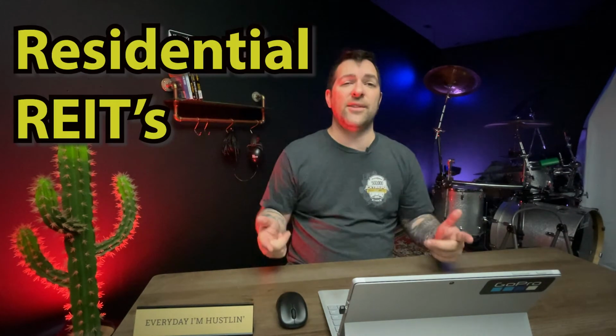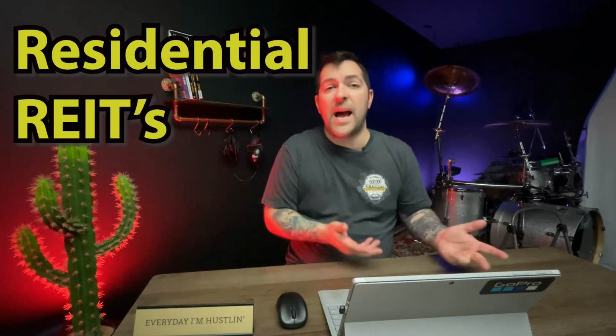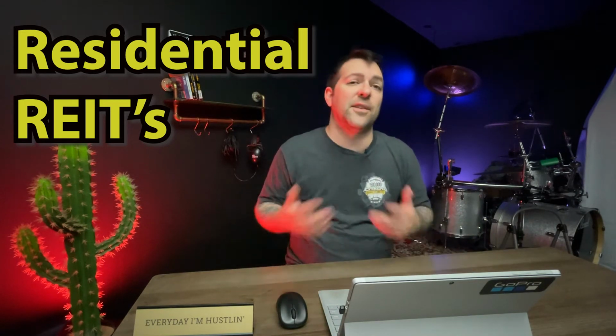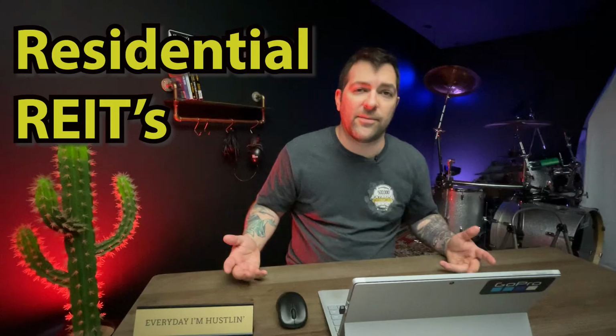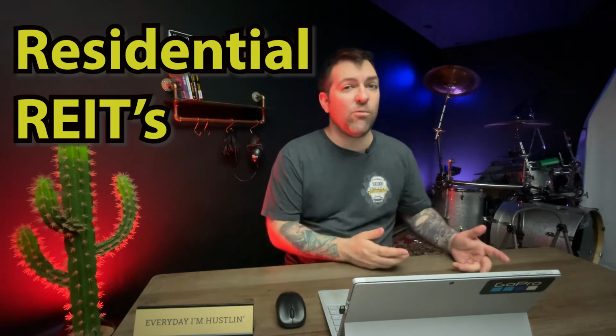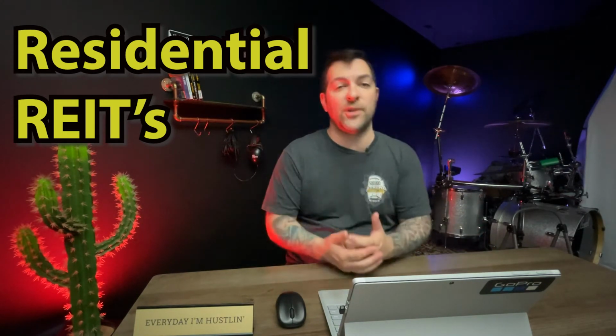Next up is residential REITs. These are REITs that own and operate multifamily housing, such as apartment buildings or mobile home parks. When looking to invest in this type of REIT, one should consider many things before jumping in.